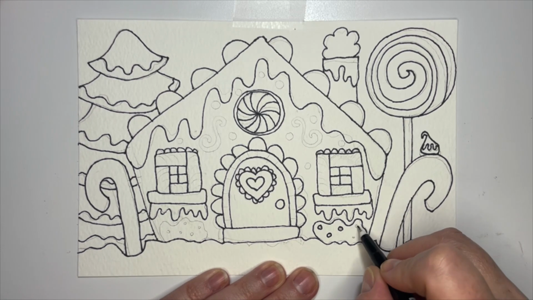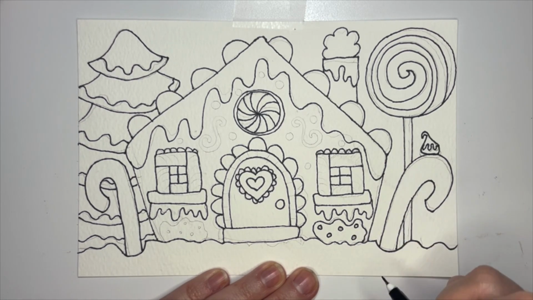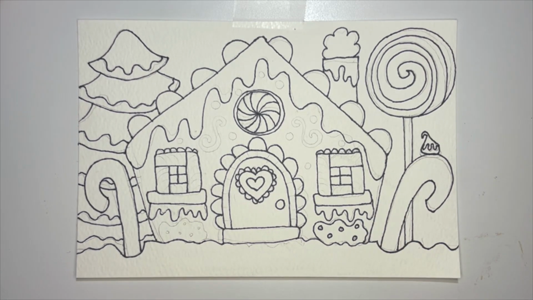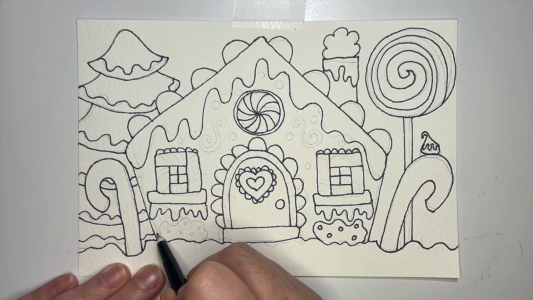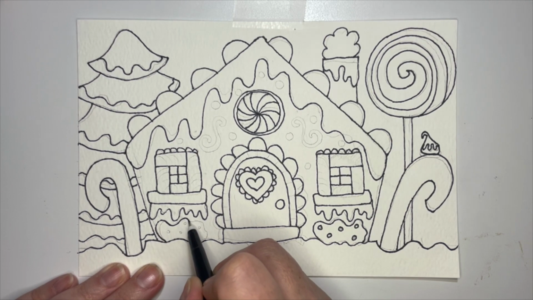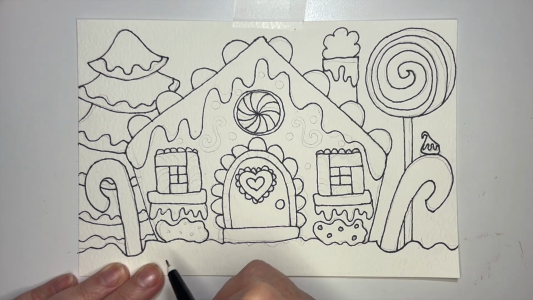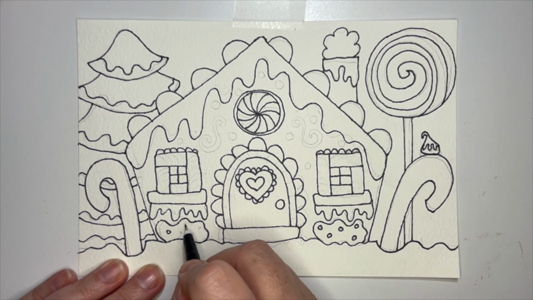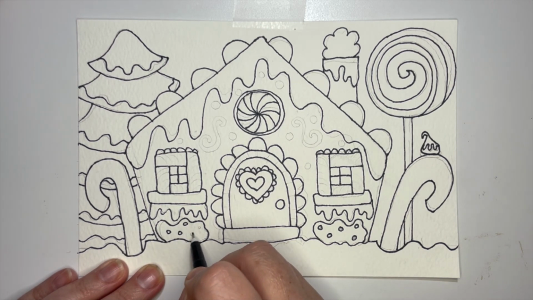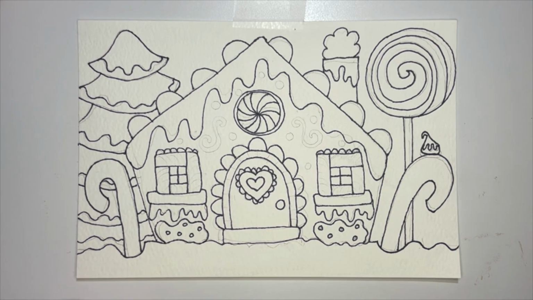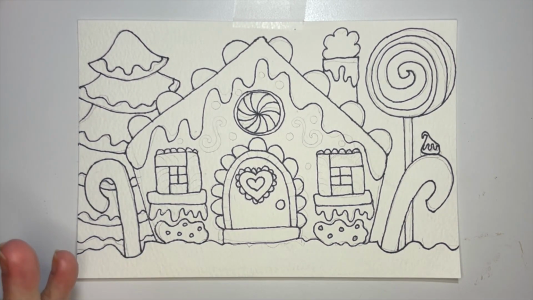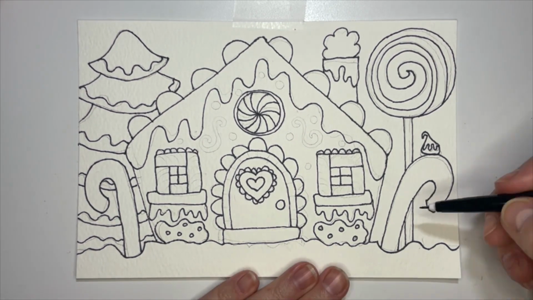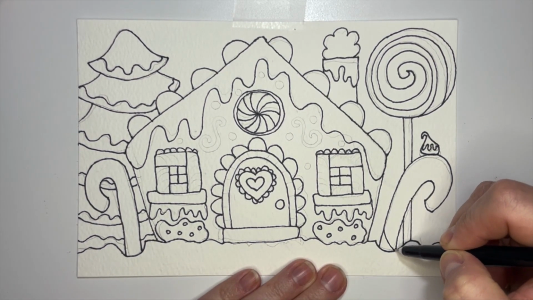That's going to be like just a little bush in front of my house, and it's going to have some candy sprinkles on it. Over here, same thing. We can just add a little contoury shape and some little candy sprinkles. So now we have two little bushes in front of our house, and you can decorate the house however you'd like. If you want your candy canes to be stripy, that's pretty easy to do.